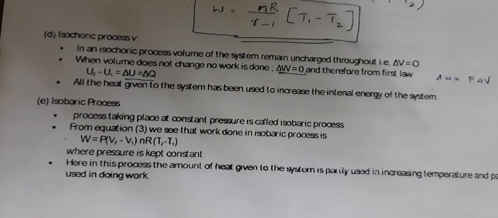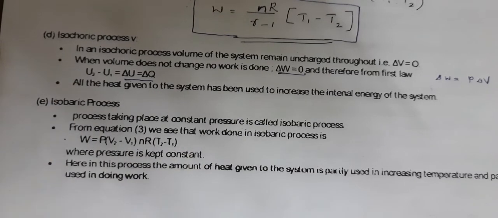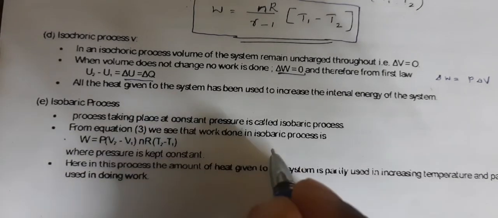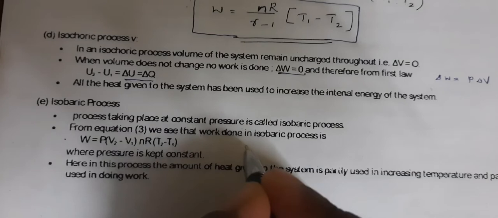Another process is the isobaric process, in which pressure remains constant. This process happens at constant pressure, nothing more. So the pressure is kept constant throughout the process. For an isobaric process, let's write the work done.